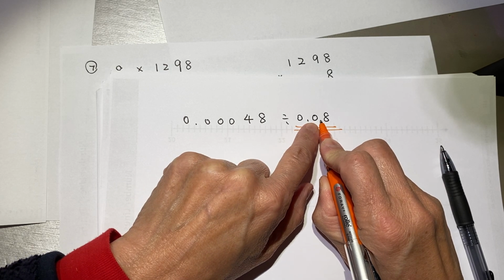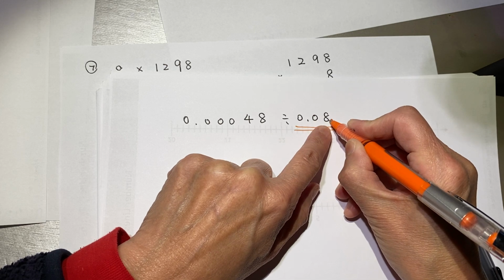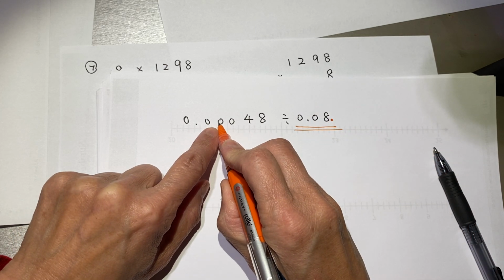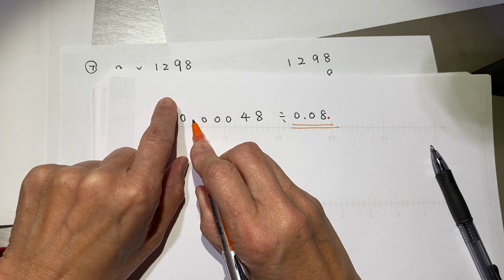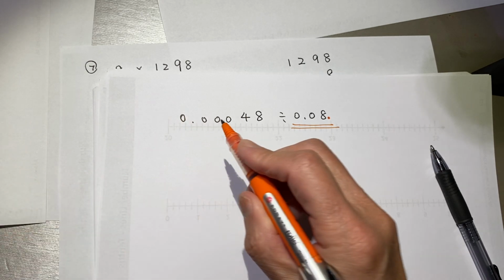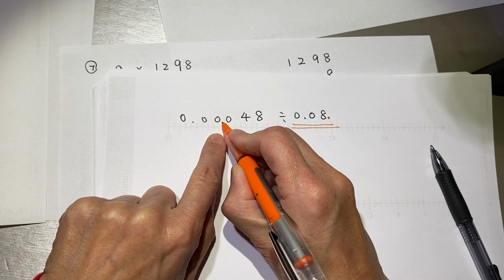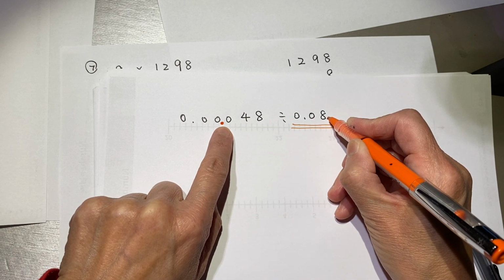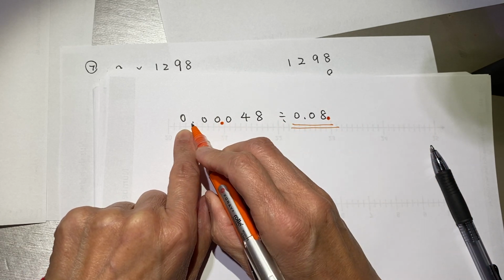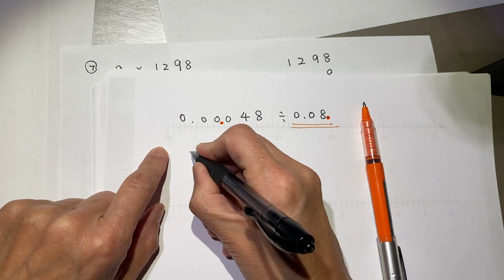So I move 2 places to here. I need to move 2 places on the dividend, the starting number. 1, 2. Stop here. This is the old decimal place, and this is the new one.